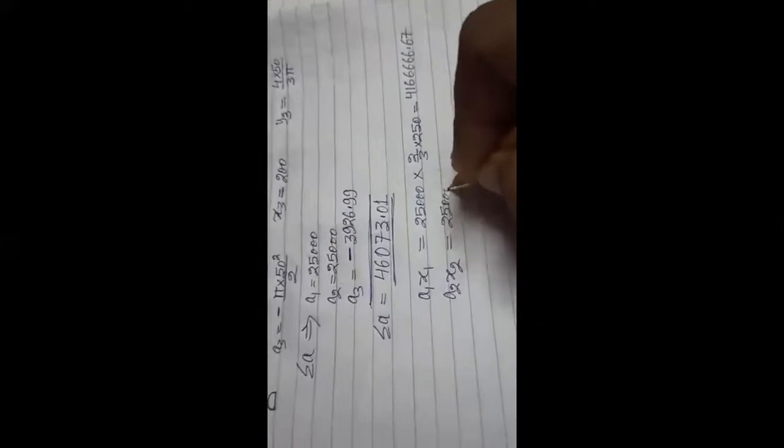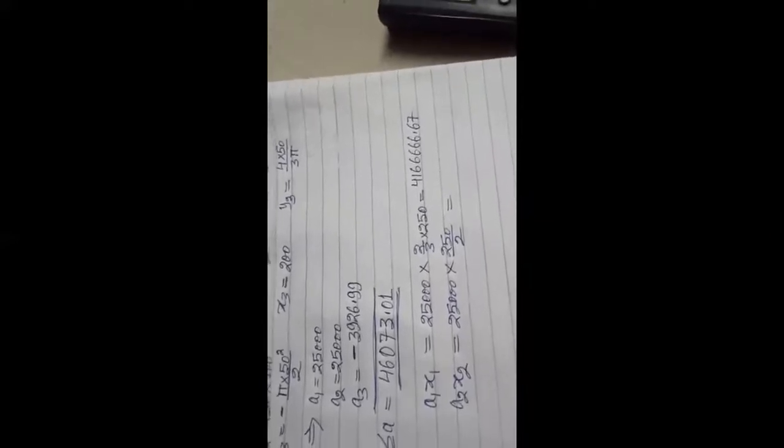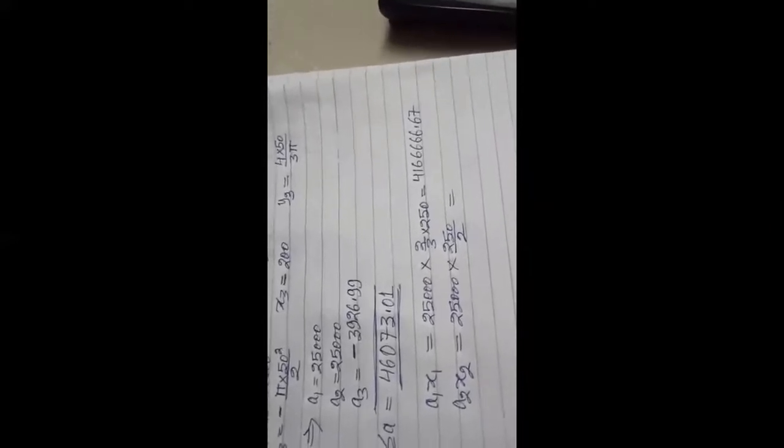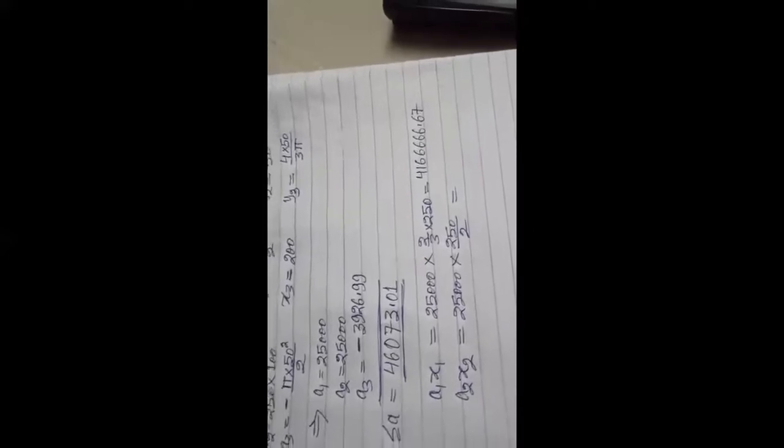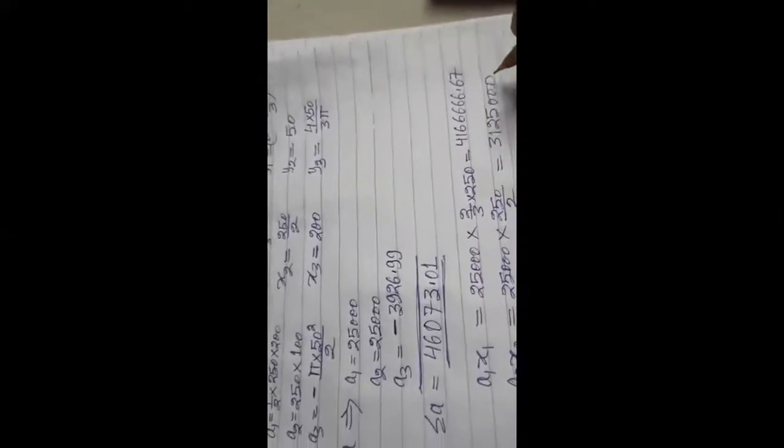A2x2 is 25,000 into 250 divided by 2. So this will be equal to 25,000 into 250 divided by 2, which is 3,125,000.